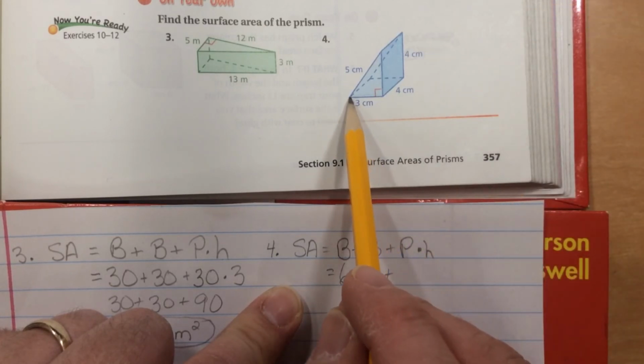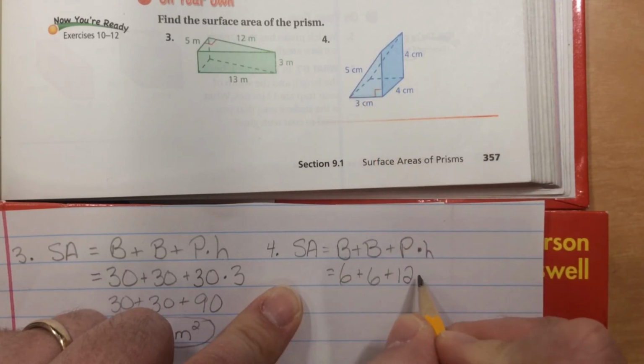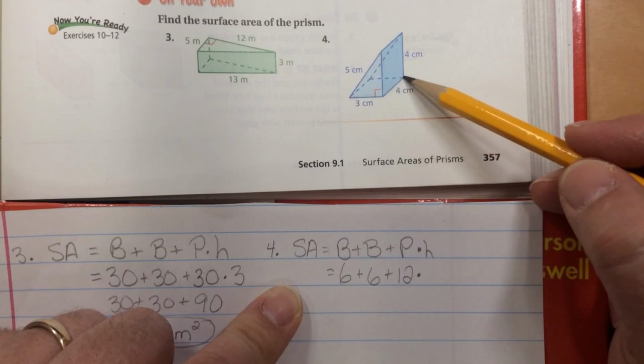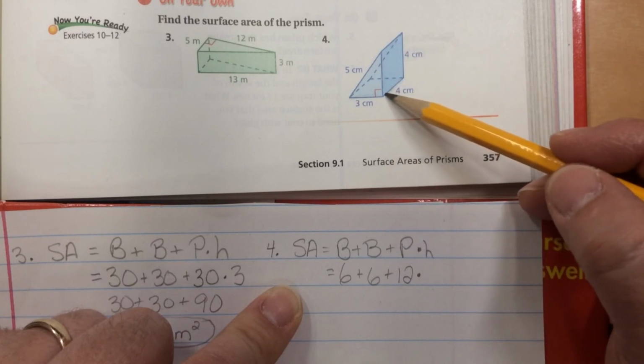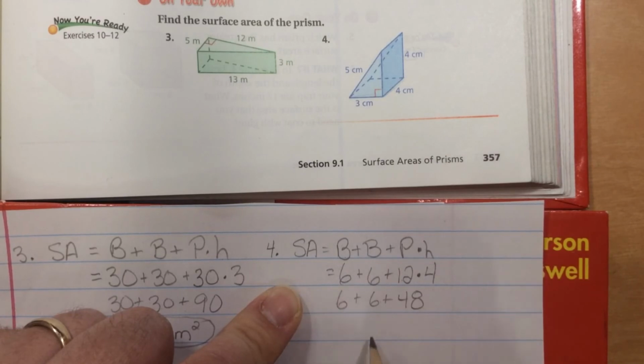The perimeter of this triangle, 3 plus 4 plus 5 is 12 times the height. And the height is actually this distance right here. Because I keep saying the height is the distance between the bases. The distance between these triangles is this 4 right there. So, times 4. 12 times 4 is 48, plus 6, plus 6. 6 plus 6 is 12, plus 48 is 60 centimeters squared.